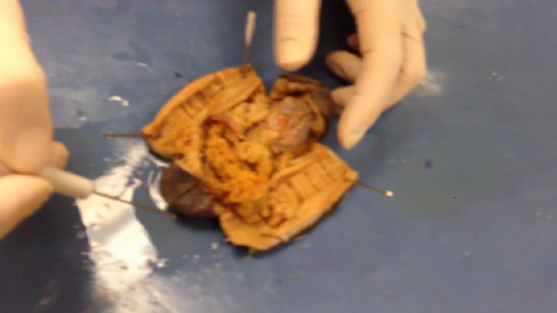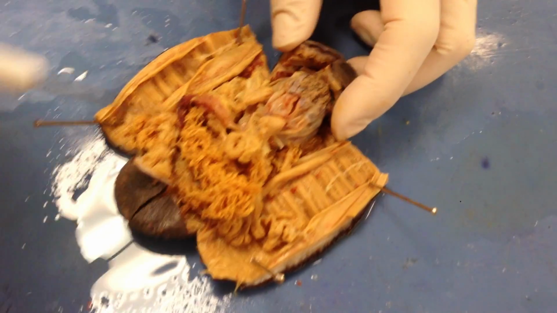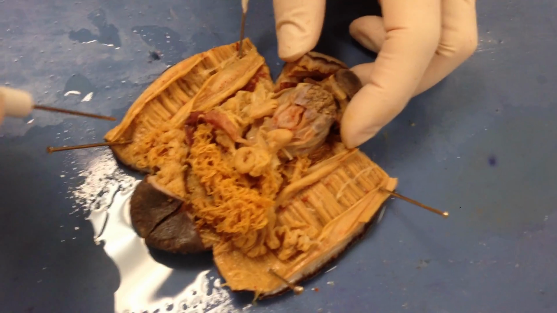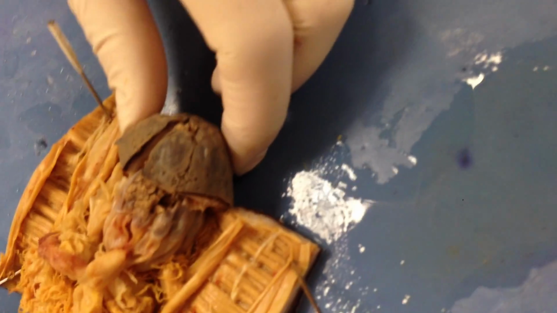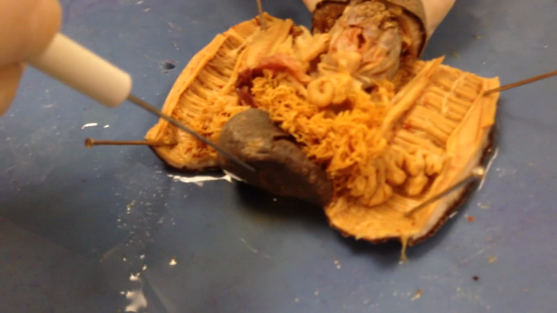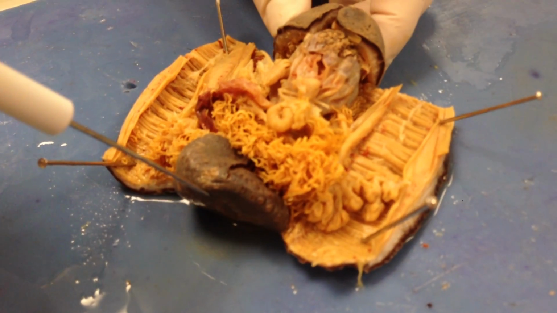All right, what we're looking at is a sea cucumber here. I'm going to go through the different anatomical structures of the sea cucumber. We can start with the oral region, which is the mouth at this area. Opposite of the mouth is going to be the aboral region. Okay, it contains the anus or cloaca.